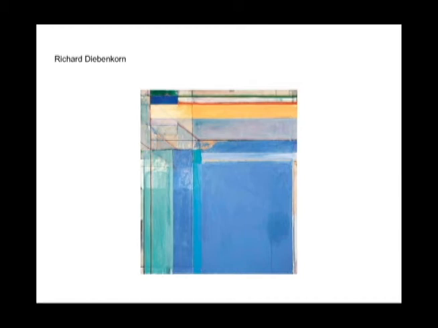In fact, he's using all the same abstract approaches, the same formal concerns are all still there. All he's left behind, really, is the depiction. He's not depicting anything.